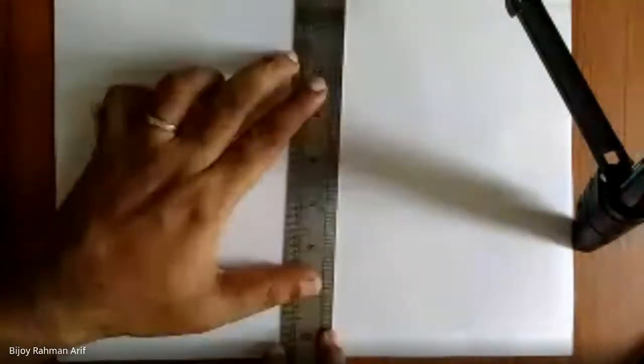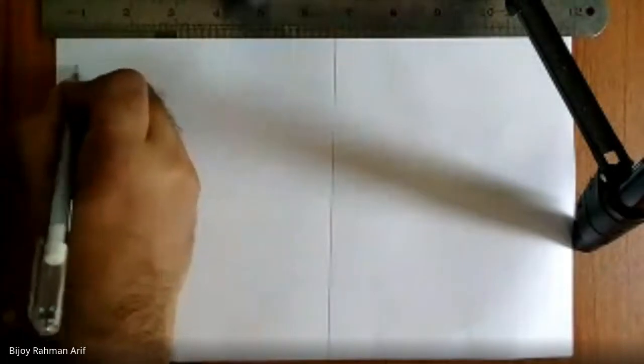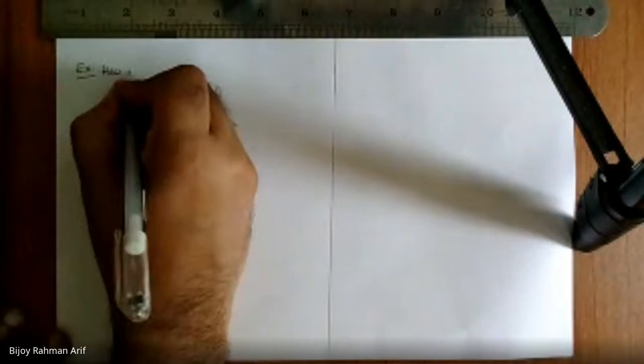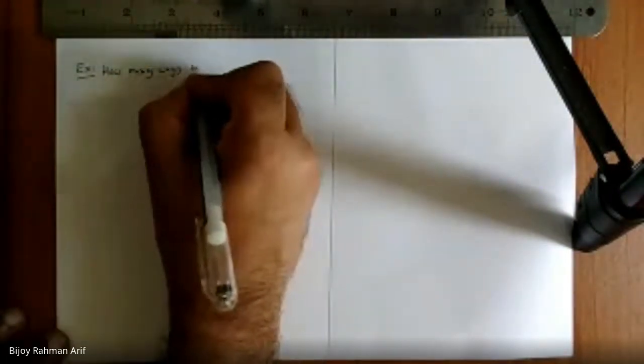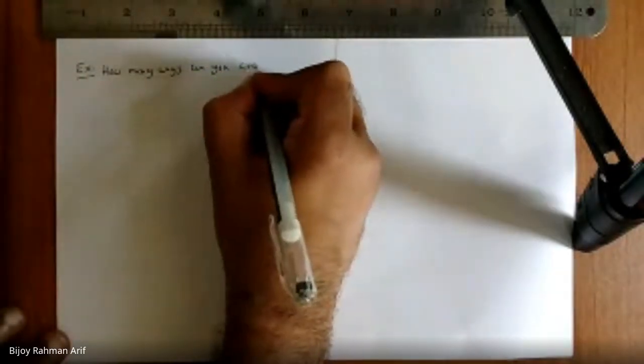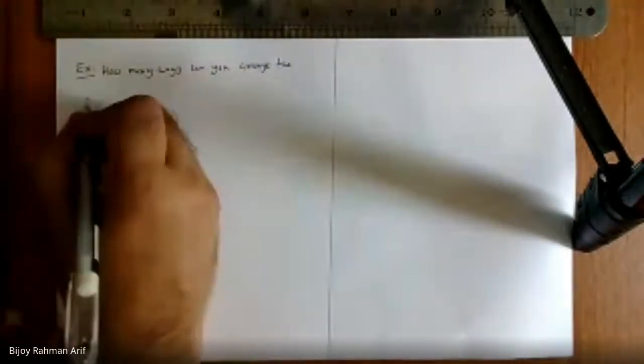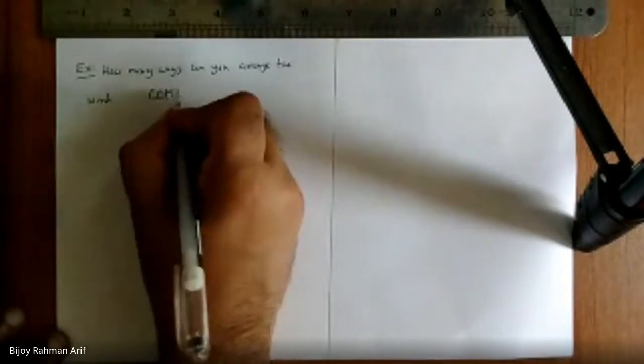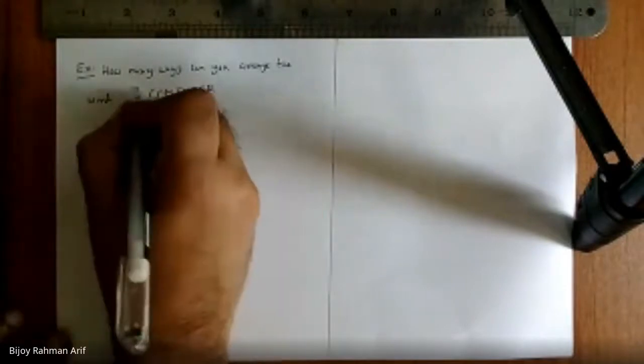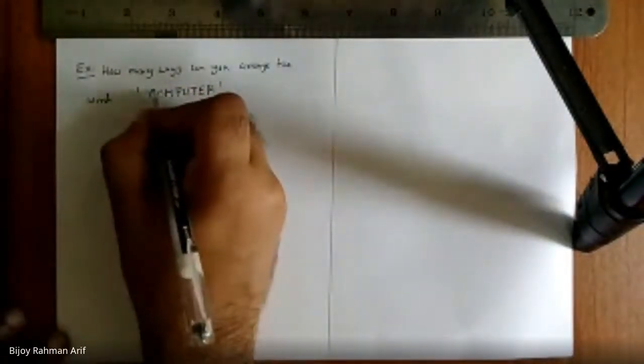All right, guys. Example. How many ways can you arrange the word computer? Okay, how many ways can you arrange the word computer? Tell me, what would be the answer?